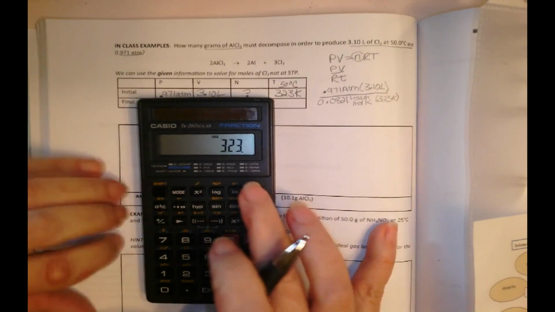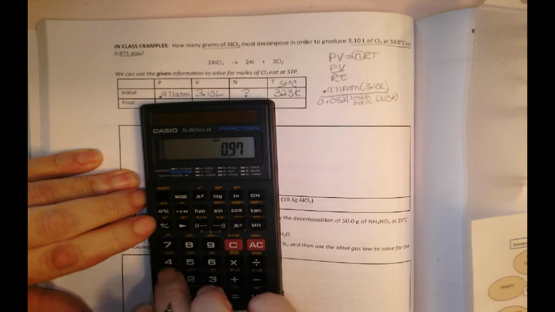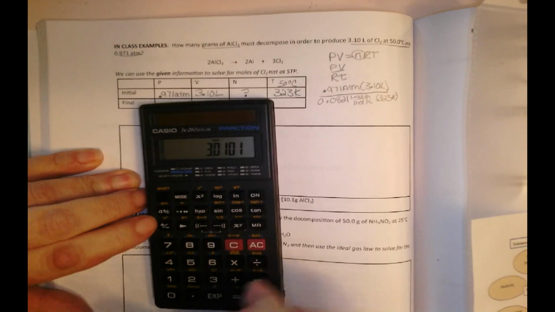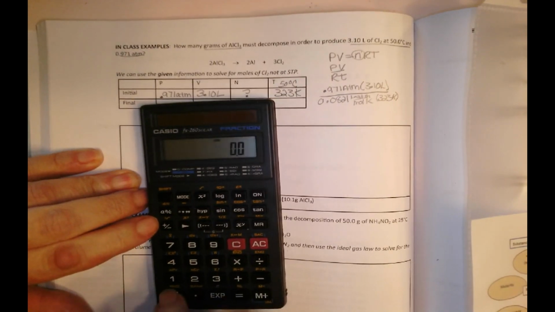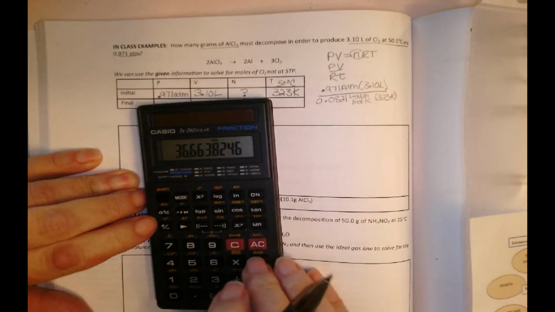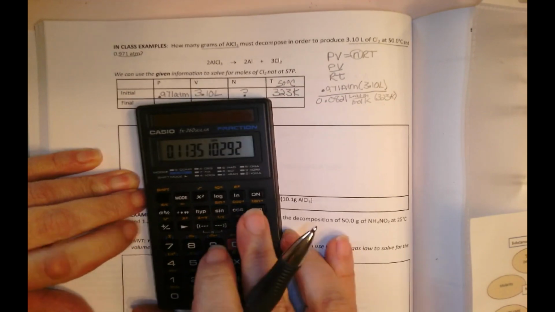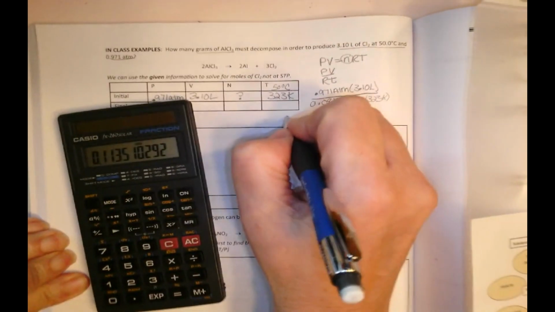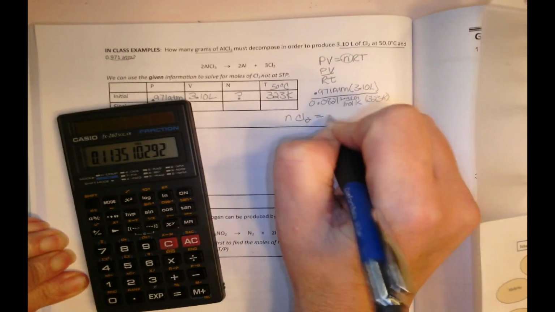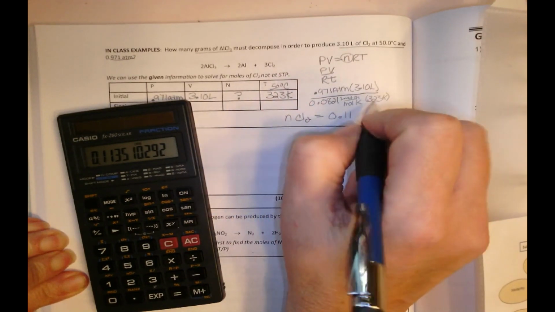So here we are all plugged in. I just want to do it in my calculator with you. 0.971 times 3.1 equals, divided by 0.0821 equals, and this is also on the bottom, so divided by 323 equals, and we're going to get our moles of chlorine gas is going to equal 0.11, and we have 3 sig figs there.